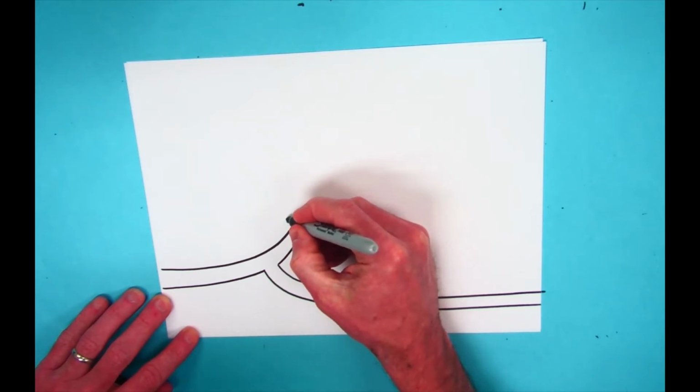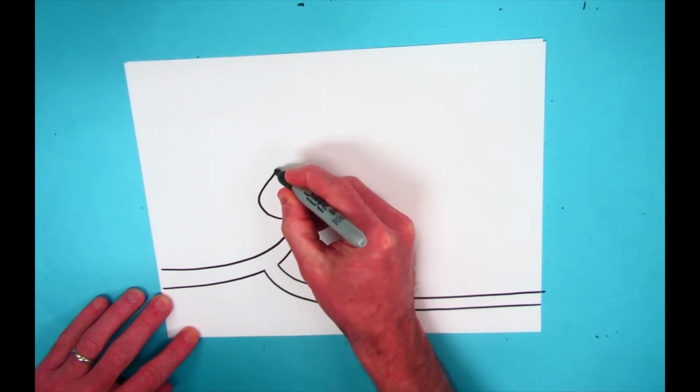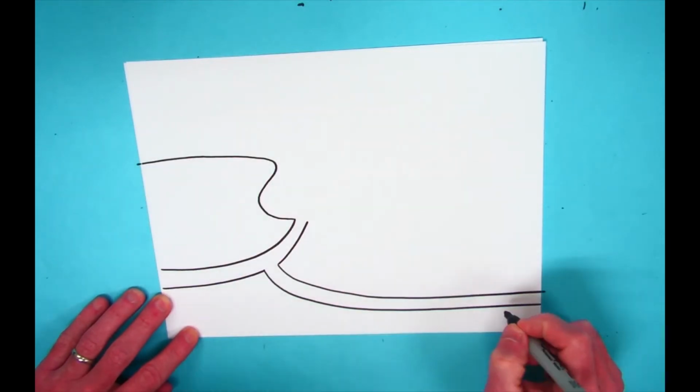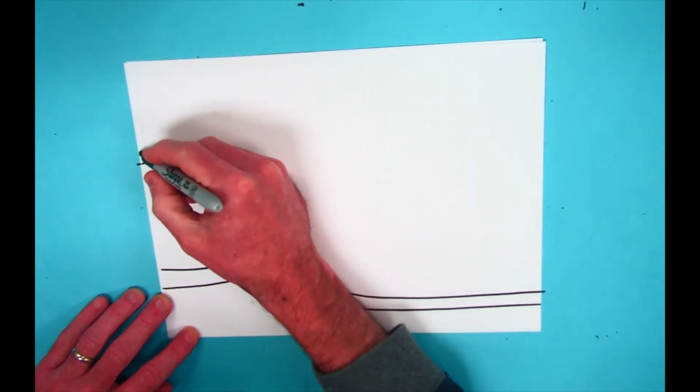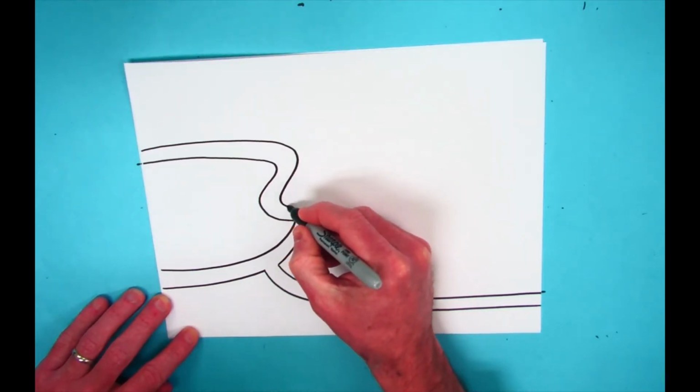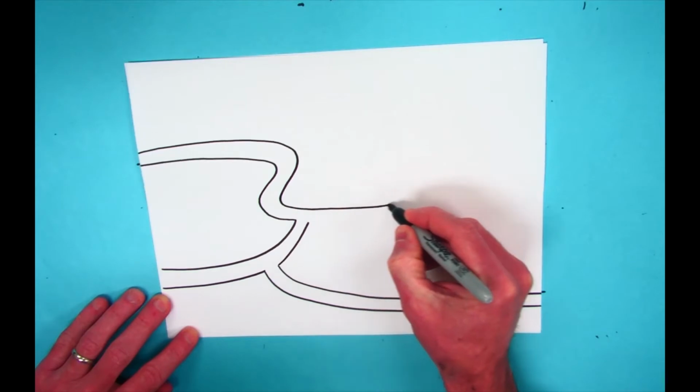I'm going to make mine kind of curve back like this. But you can make yours go any direction you want. A lot of kids will just choose to make theirs look just like mine, and that's okay too.